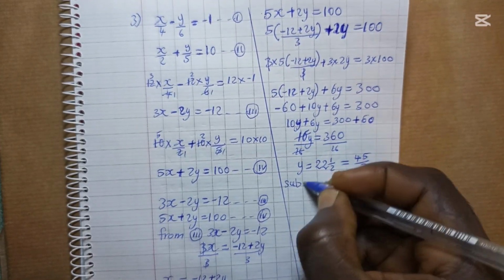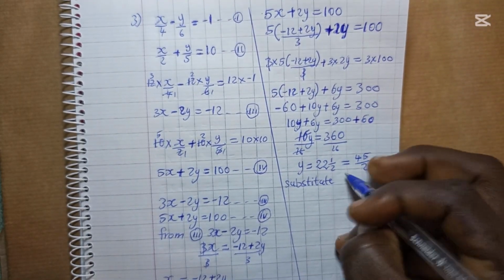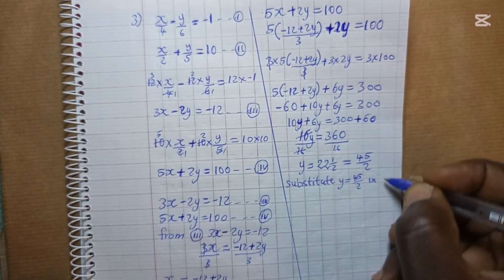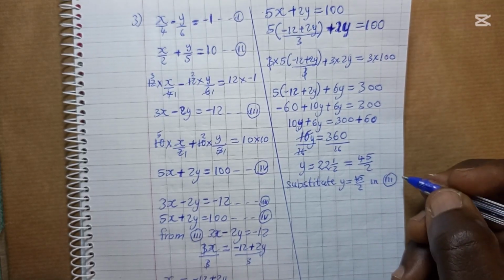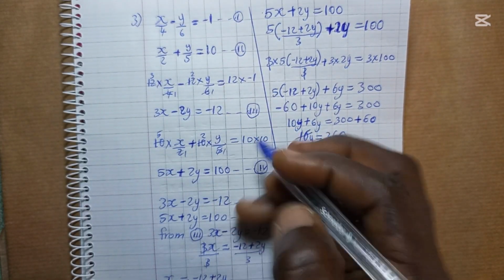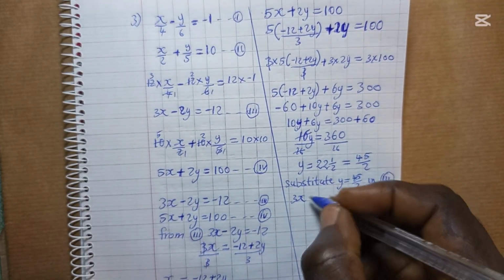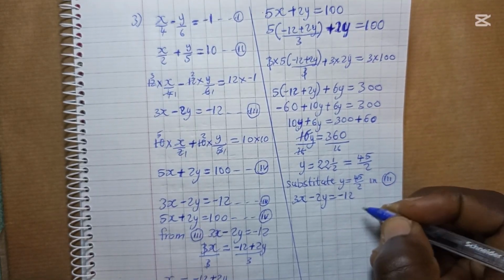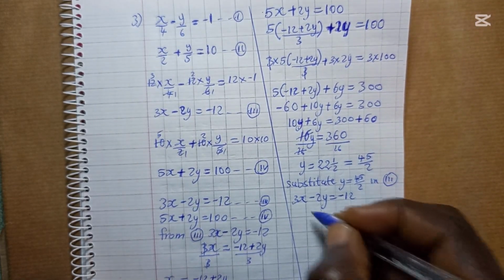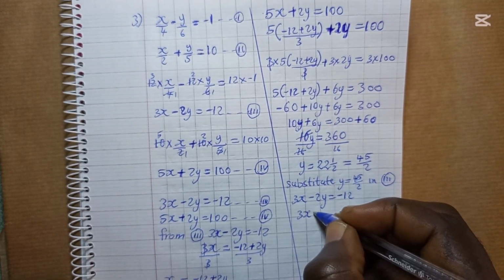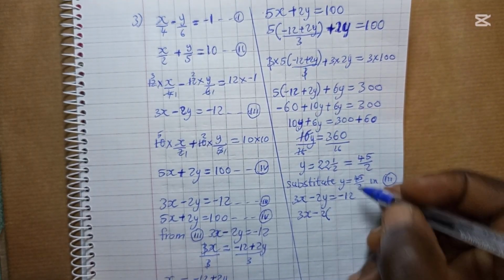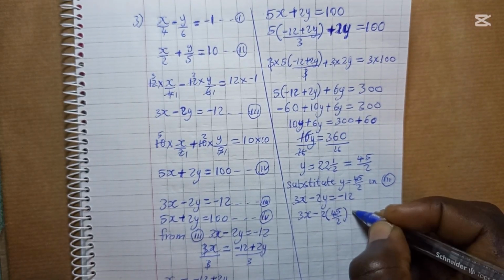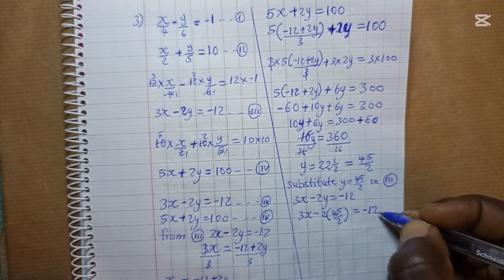Substitute y is equal to 45 over 2 in equation 3. So this is equation 3 now, I'll write it out. 3x minus 2y is equal to minus 12. And then 3x minus 2 open bracket, now y is 45 over 2, close bracket is equal to minus 12.